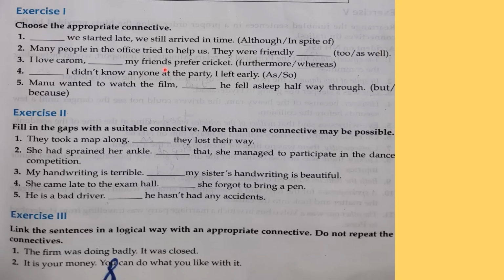Now moving on to exercise 1, choose the appropriate connective. Dash, we started late, we still arrived in time: although or in spite of? Which one? Although we started late, we still arrived in time. Many people in the office tried to help us, dash they were friendly too. I love carom, dash my friends prefer cricket. I love carom, whereas my friends prefer cricket. This is a contrasting connective.